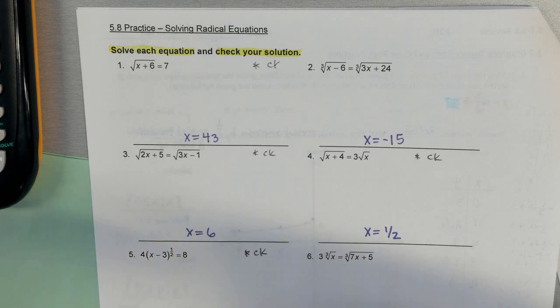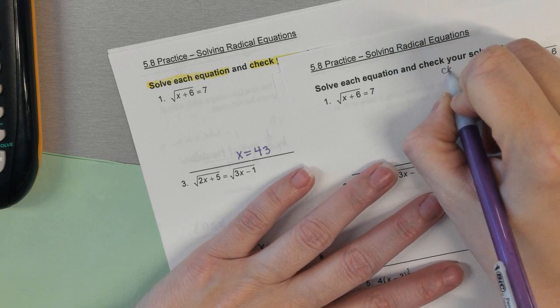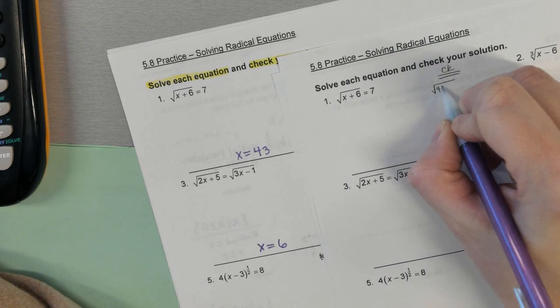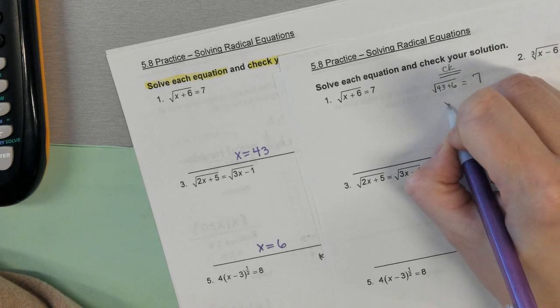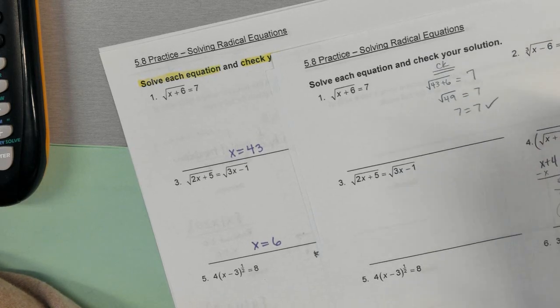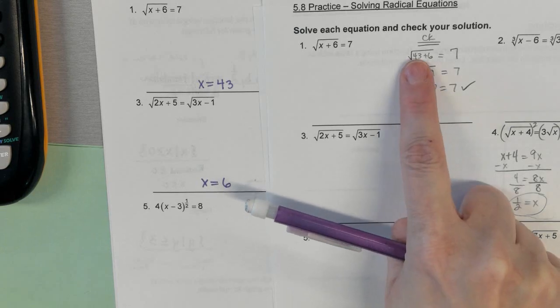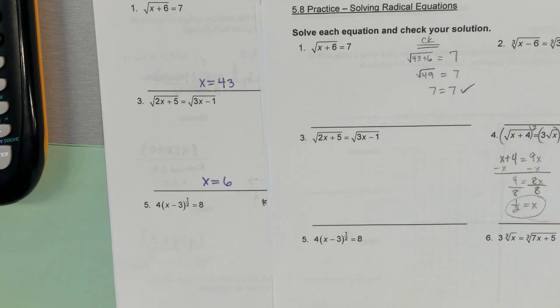Okay? So for number 1, I'm going to write out what your check should look like, so that you can make sure you have all your steps. So if you plug back in 43, this one's actually pretty simple. It's the square root of 49 equals 7, so 7 equals 7, that's your check. Okay, so don't just write 7 equals 7. For this, you got to show your steps. You got to plug it in and then do each step. Okay?